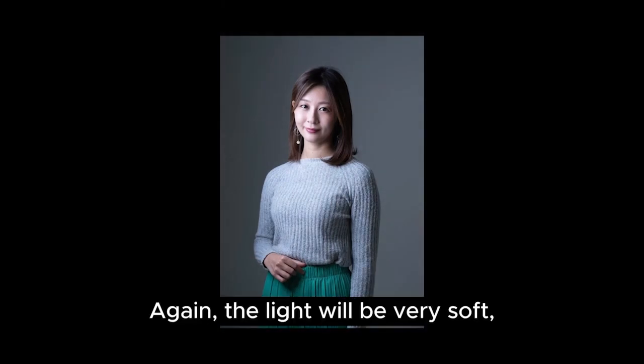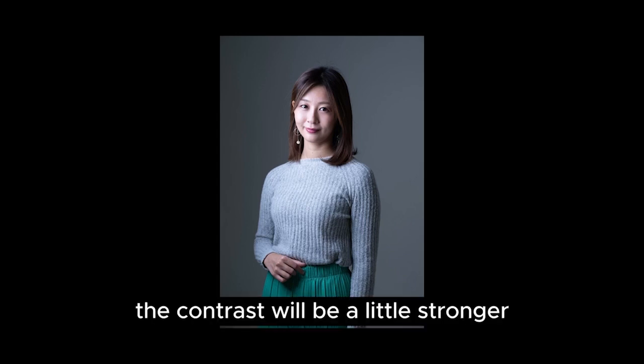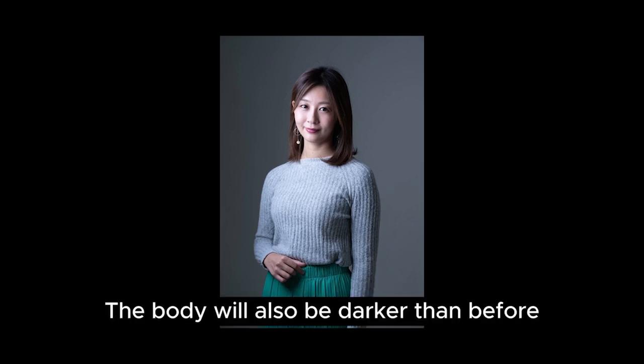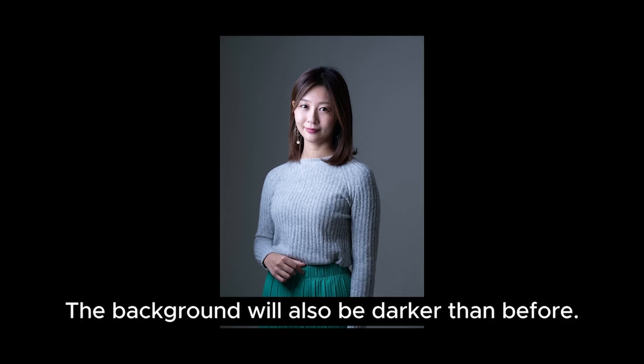Again, the light will be very soft, but with a smaller softbox, the contrast will be a little stronger and the shadows will be darker than with a large one. The body will also be darker than before because it is applied on the face. The background will also be darker than before.